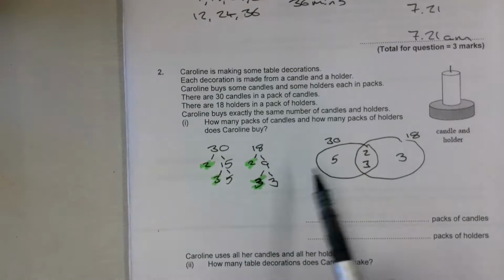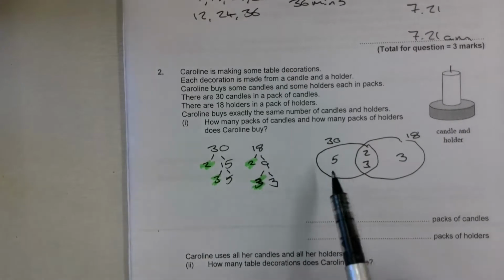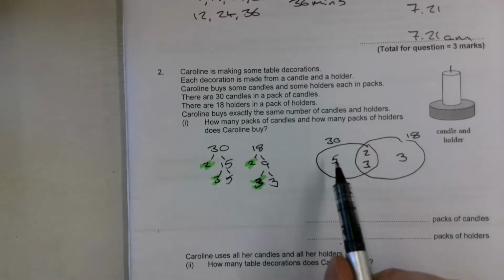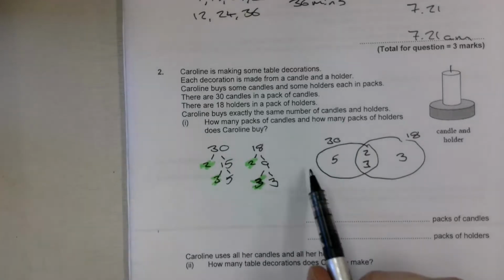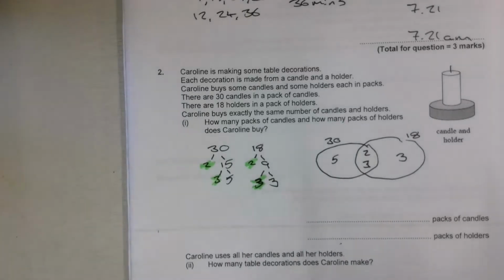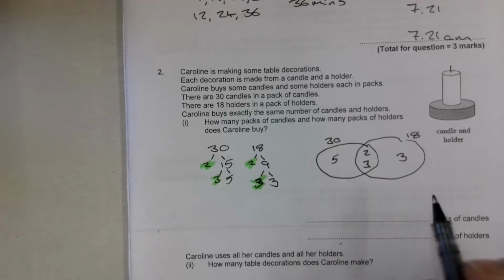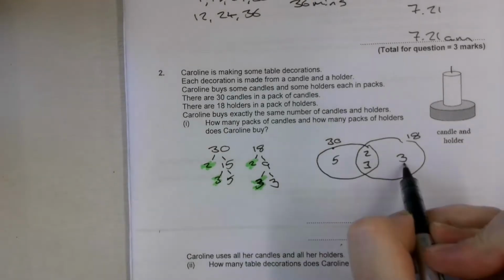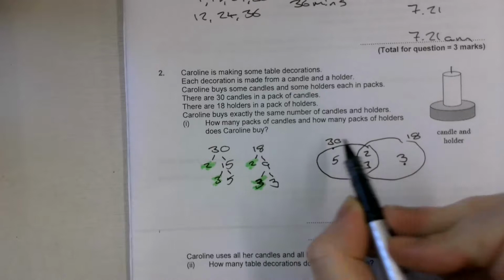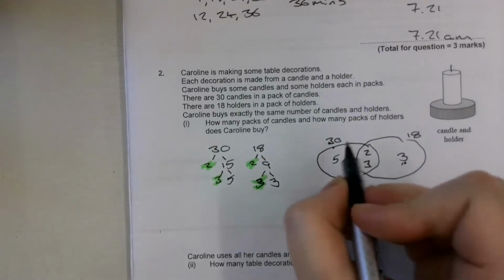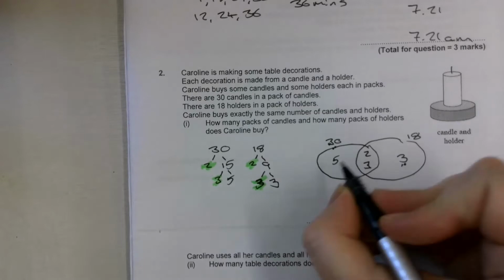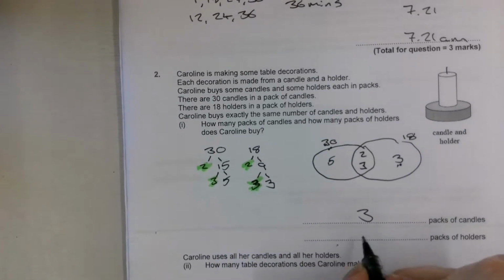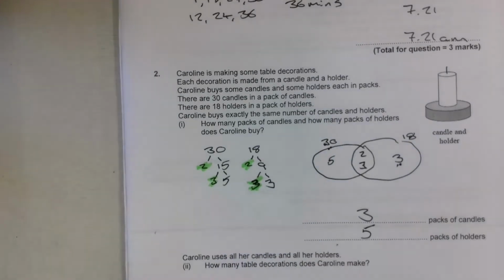Now, if we multiplied all of this together, we would find that we would have bought 90 candles and 90 holders. That would be how many we bought, but we'd need to know how many packets of each we've bought. 3 times 30, we would have bought 3 packets of candles. 5 times 18, we'd have bought 5 packets of holders.